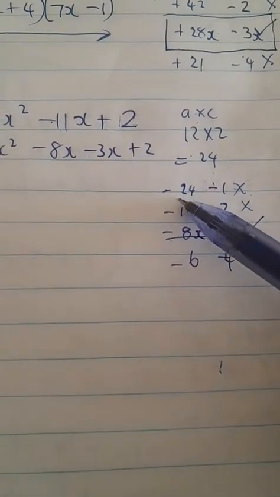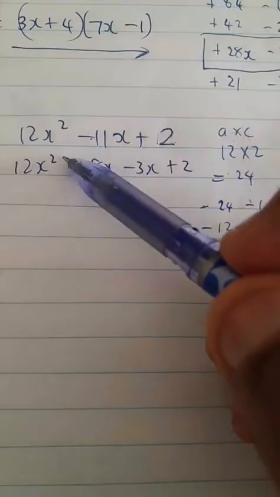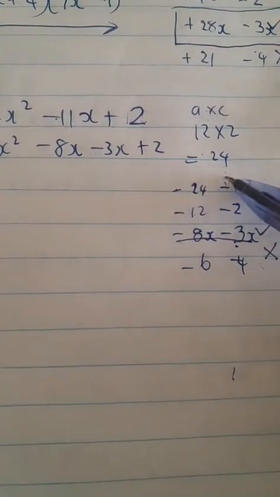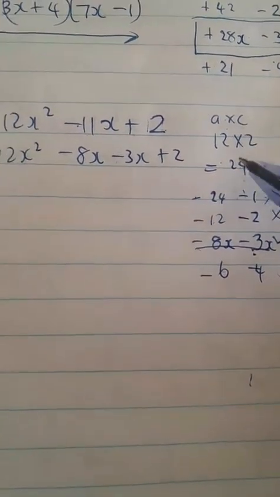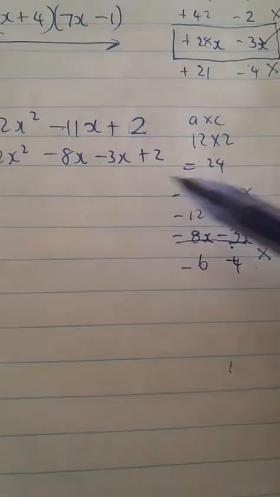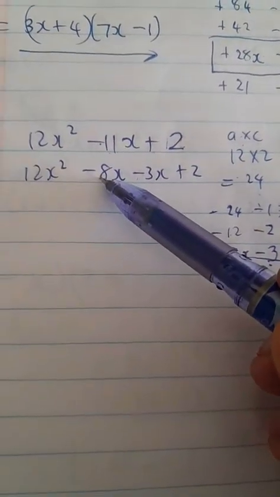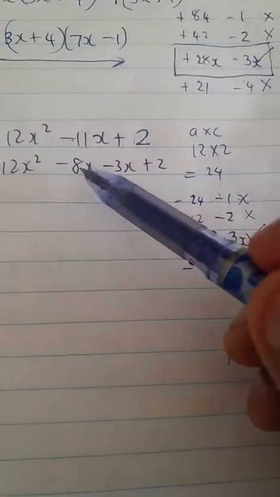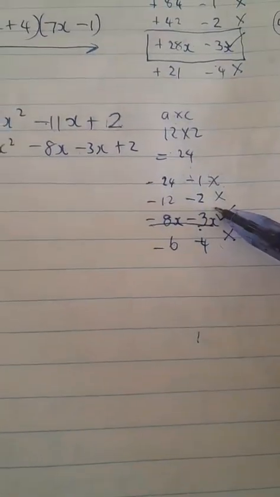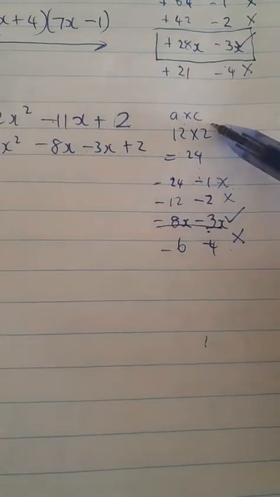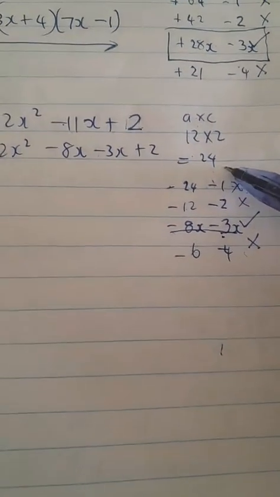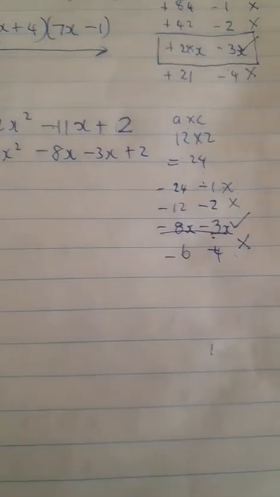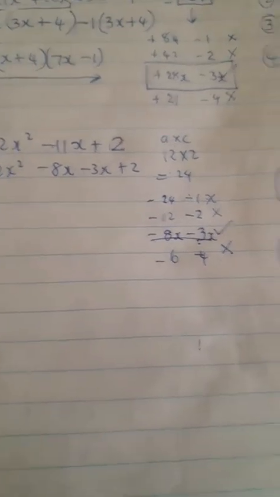So we want to add those factors that will give us negative 8. The signs will be the same because our A times C is positive 24. Positive means same signs, according to the sign of the middle term. So that is why both are negative. But if A times C gave me a negative sign, then I would know that the signs of my numbers would be different. Please take note of that.